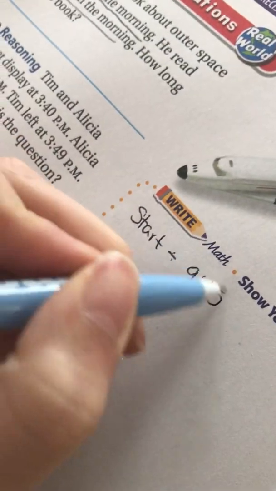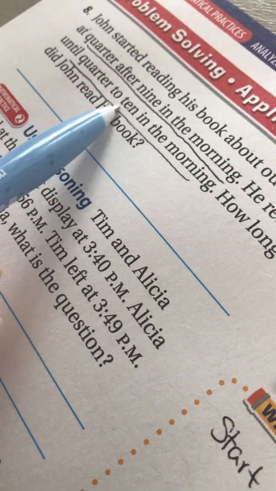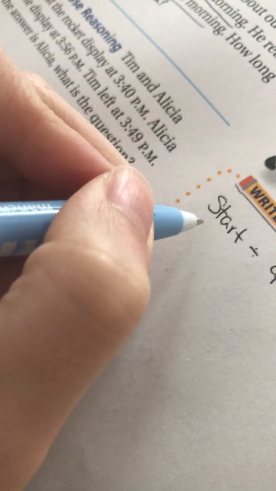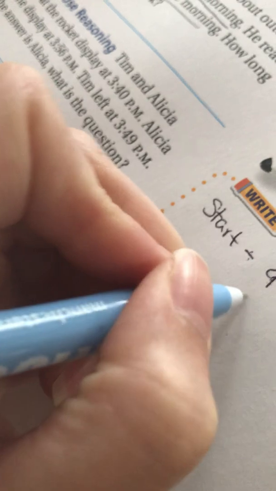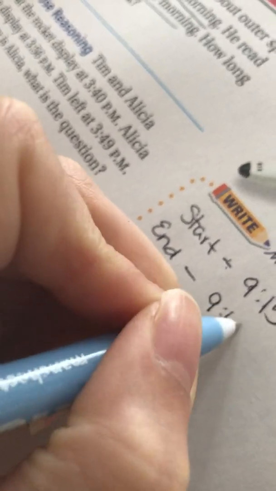All right, a quarter is 15 minutes after 9. Now, 9:45, meaning we have 15 minutes until it's 10. So if it's 15 minutes before 10, that's going to be 9:45.